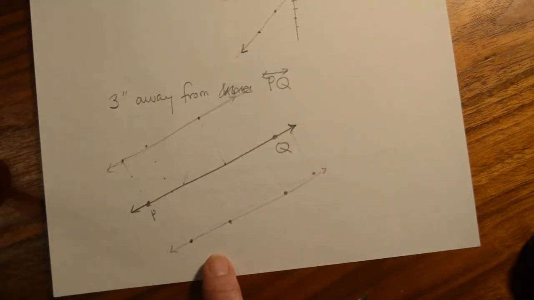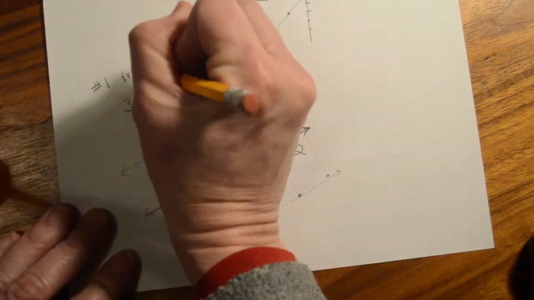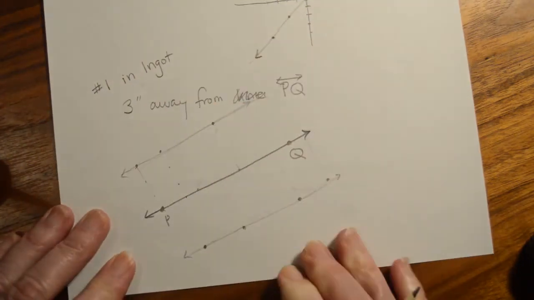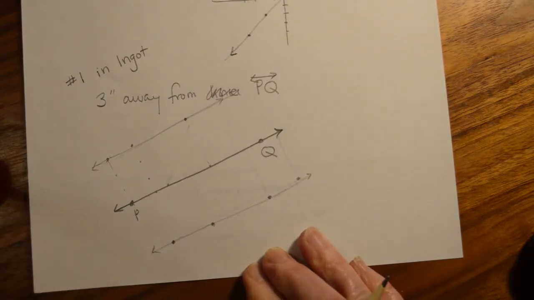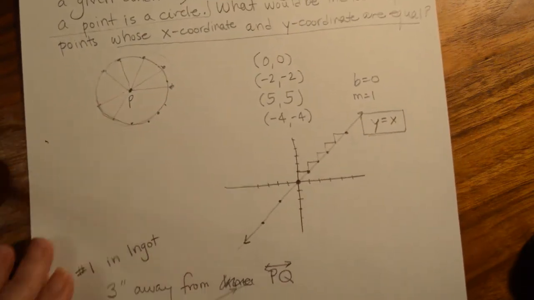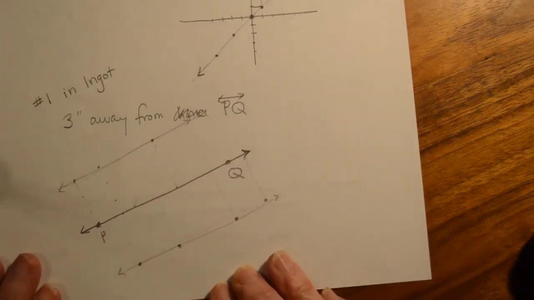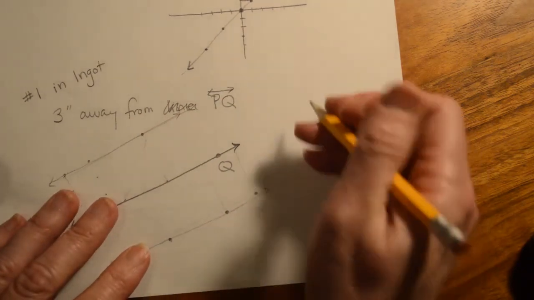There's also, so this was number 1 in Ingot. And there's also number 1 in Carvel. You're not even assigned that, but I just want you to kind of get this idea of what a locus of points is. So you're not just writing down number 1 and kind of copying it. You've at least got a couple examples. So it says, what is the locus of points equidistant from the sides of the angle PQR?